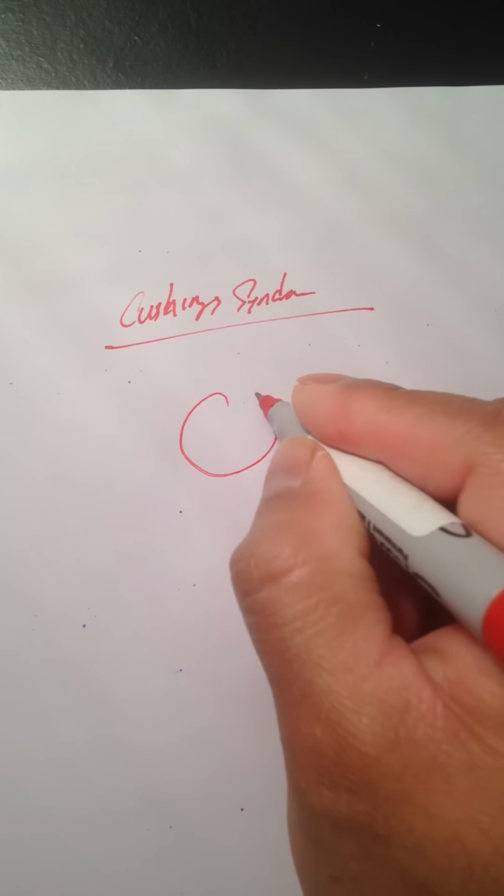So let's go back a little bit and focus on a little bit of anatomy, a little bit of physiology. I think if you really know that portion, then Cushing syndrome is just going to be really, really easy for you to remember. So let's get started on this right away.